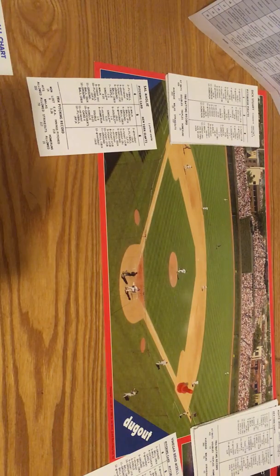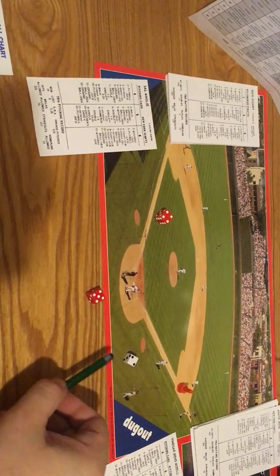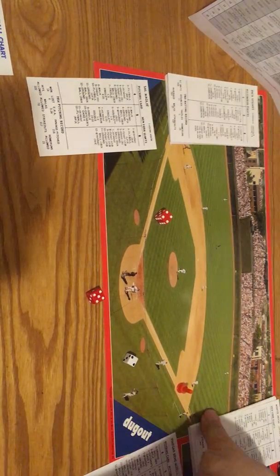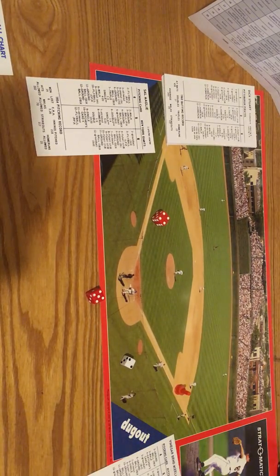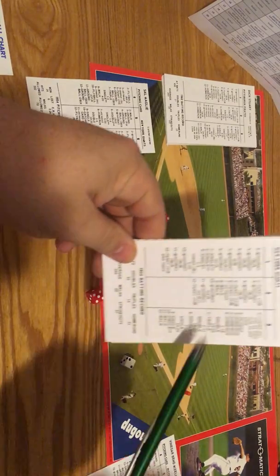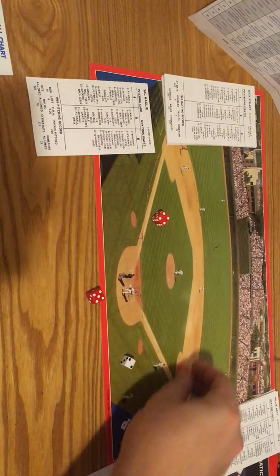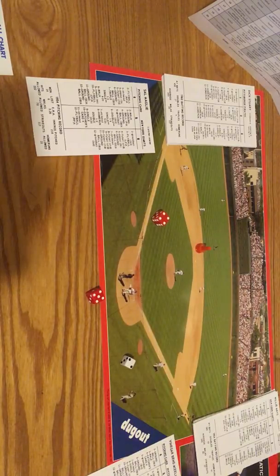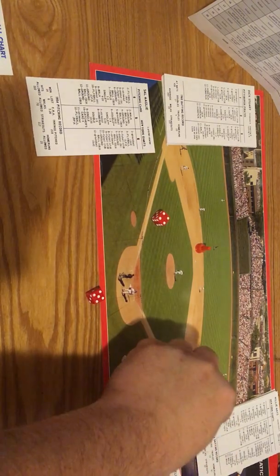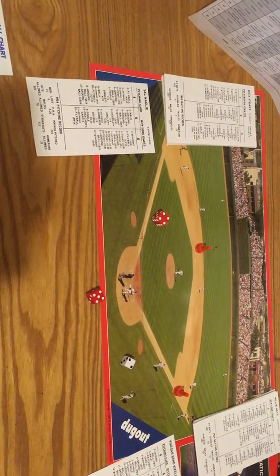Willie Mays coming up to bat. 2 and a 9 for Mr. Mays. 2 and a 9 for Mays is a walk. So we have 2 guys on base now, which would be Irvin at second, Mays at first.